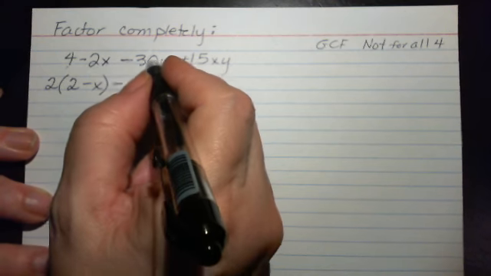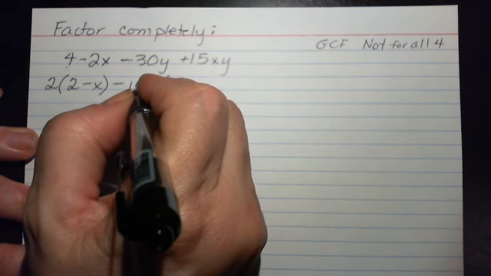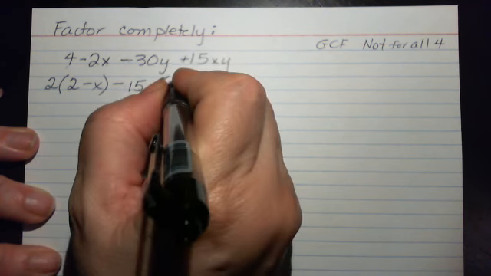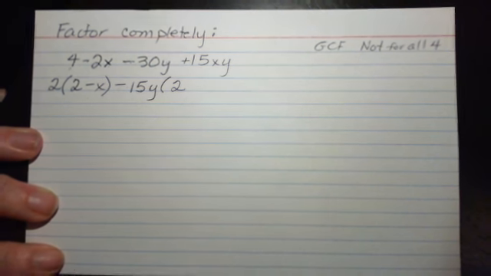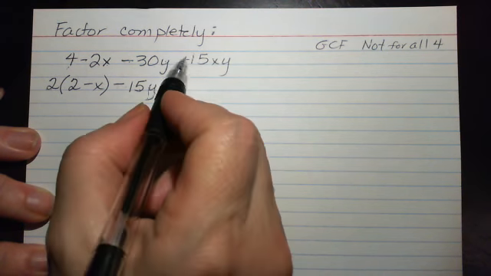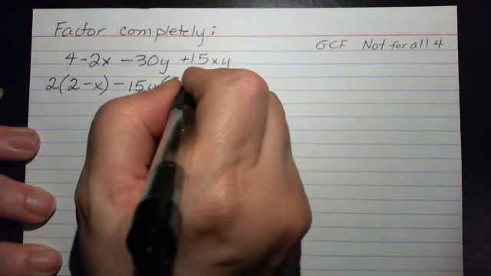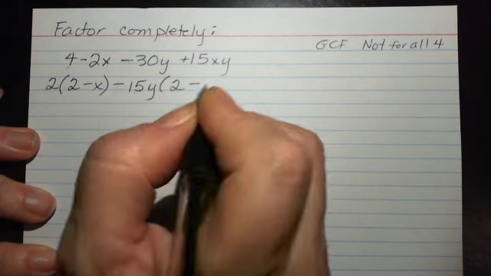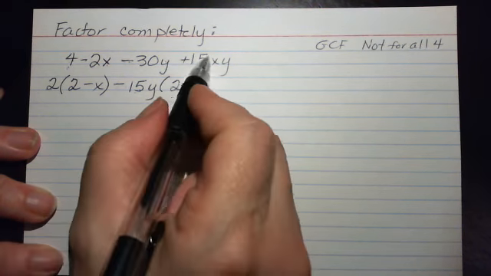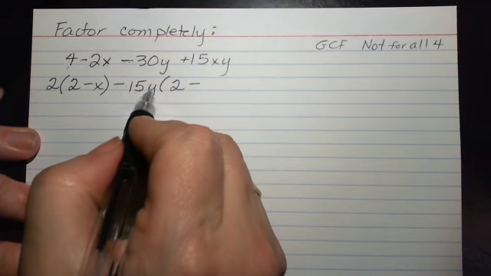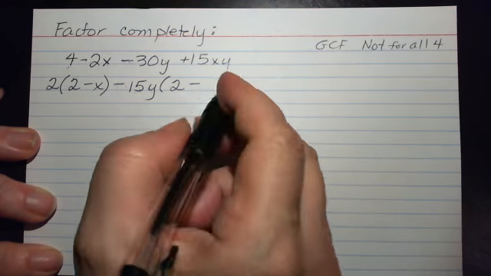So negative 30 divided by negative 15 is positive 2. y divided by y is 1. Positive 15 divided by negative 15 is negative 1. Let's see if we have to write the 1. The y divided by y is 1, and that leaves only an x.